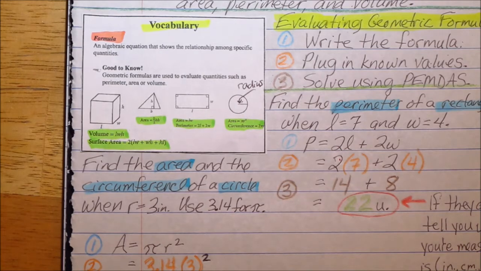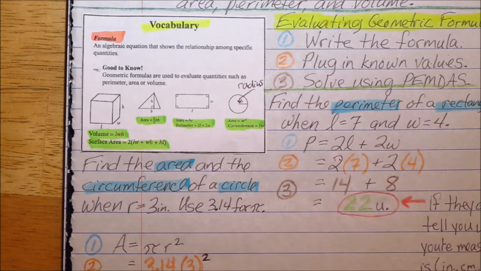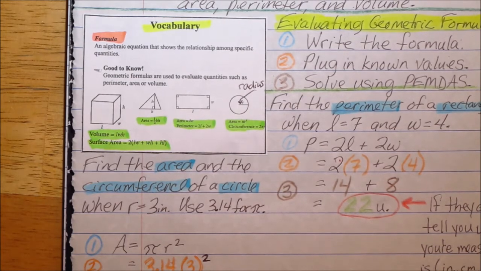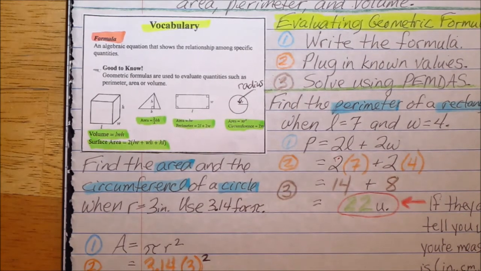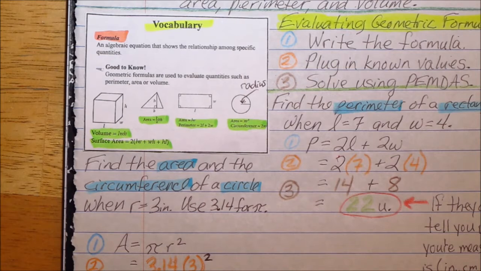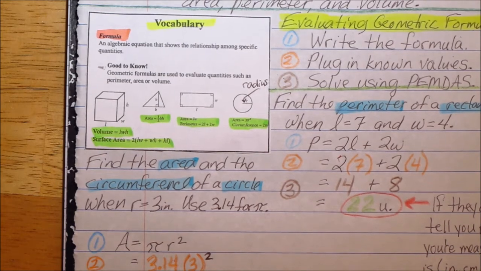Now we have to do the math, right? My order of operations tells me that I have to take care of exponents first. So I'll just carry down this 3.14. And 3 squared, 3 times 3, is 9. Now I can multiply 3.14 times 9, and you'll have to do some scratching out on the side for that. I already did that, so I'll tell you that it is 28 and 26/100ths.